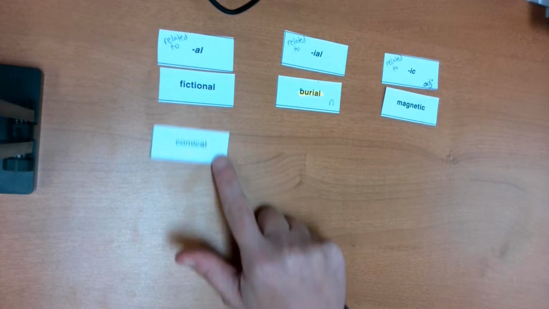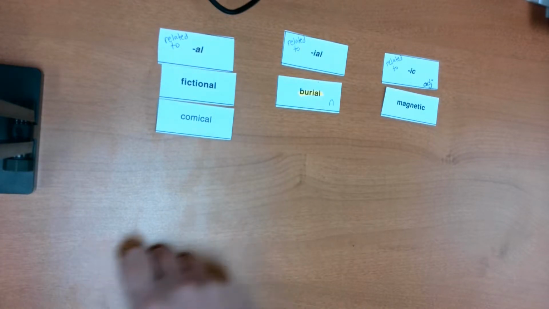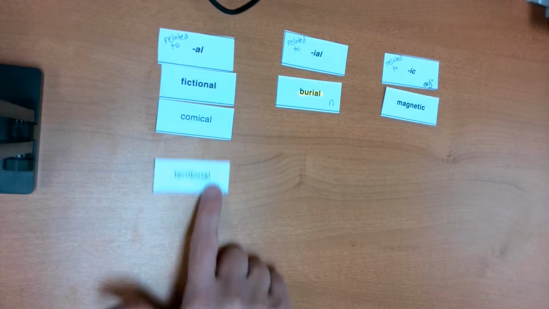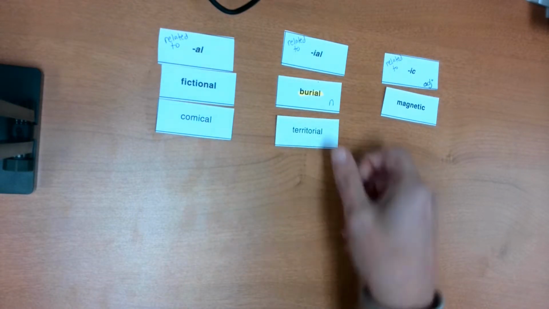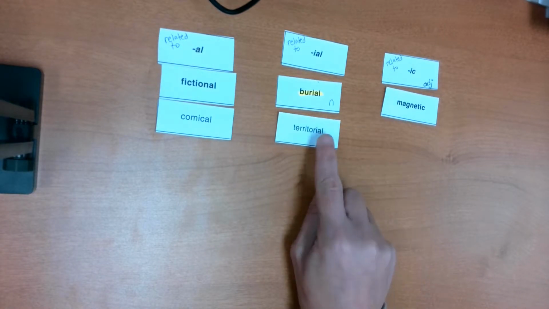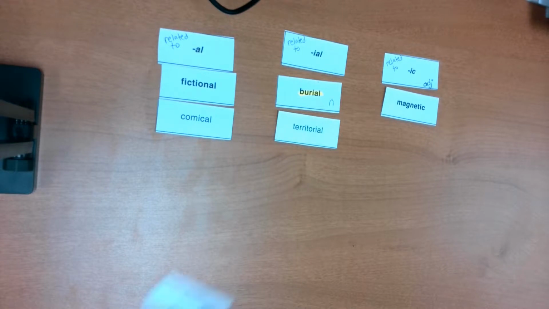So I have comical related to comics. Territorial, my cat is very territorial. Oop, that was a territory, right? So I had change Y to I before adding my suffix that begins with a vowel. Poetic.